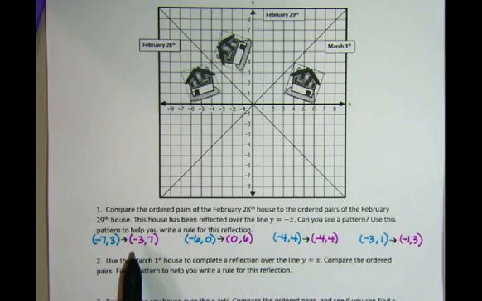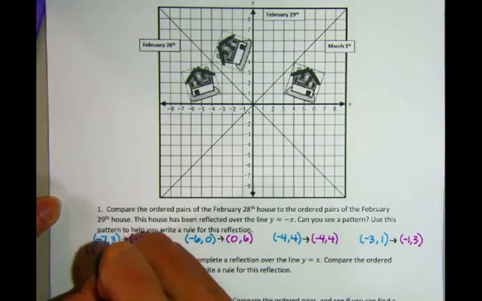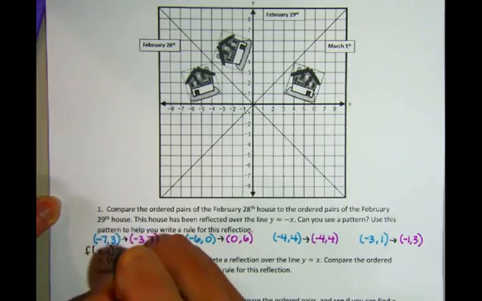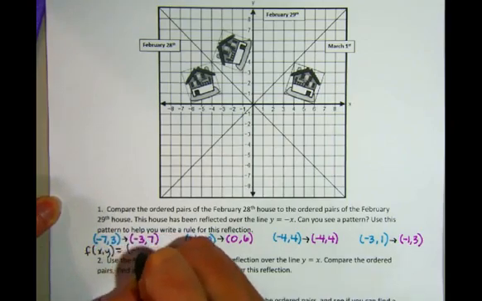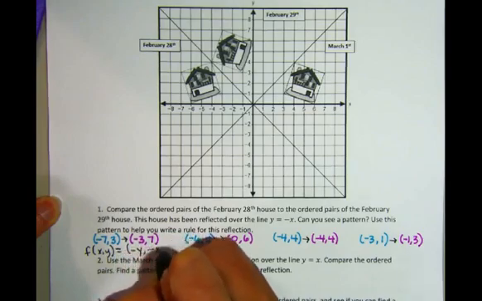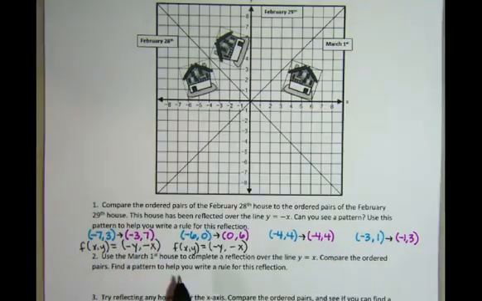We can represent this transformation using the function rule f of x, y equals negative y, negative x. The function rule can be applied to the other sets of pre-image and corresponding image points. -6, 0 mapped to 0, 6. The -6 from the x position became the y position and opposite, and the 0 moved to the x position.